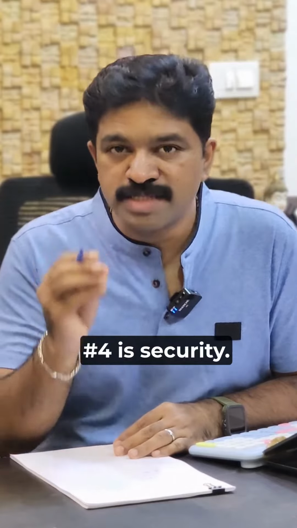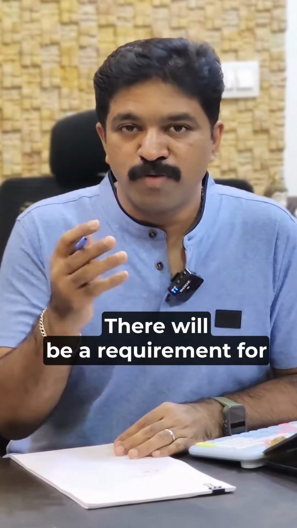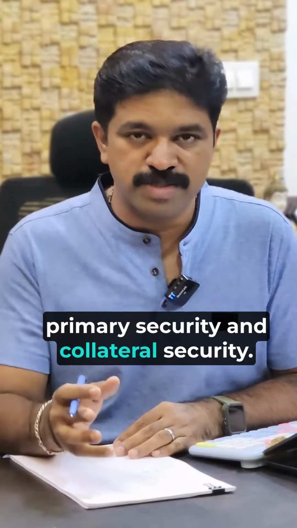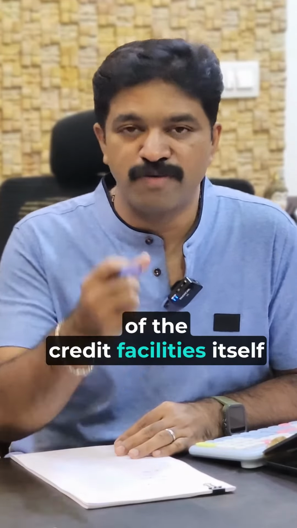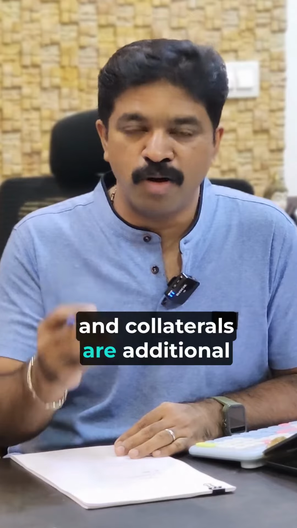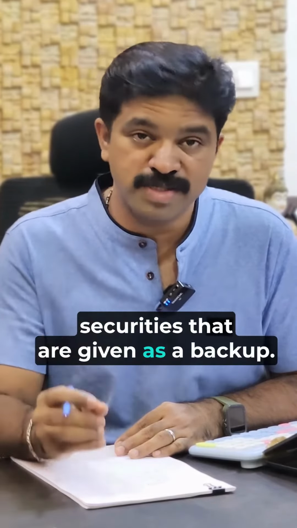Number four is security. There will be a requirement for primary security and collateral security. Primary securities will be those securities that are created out of the credit facilities itself, and collaterals or additional securities that are given as a backup.